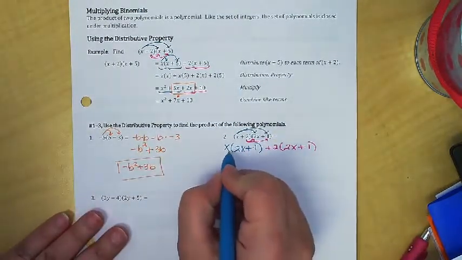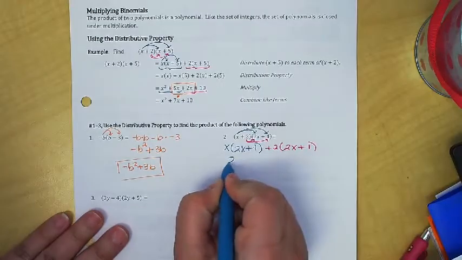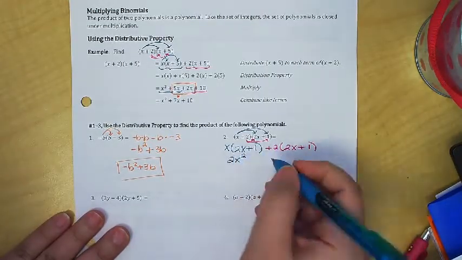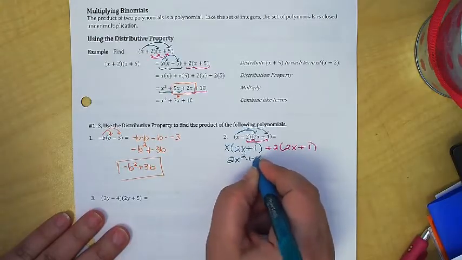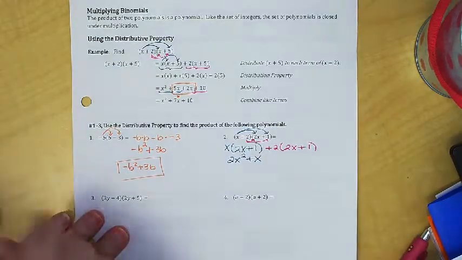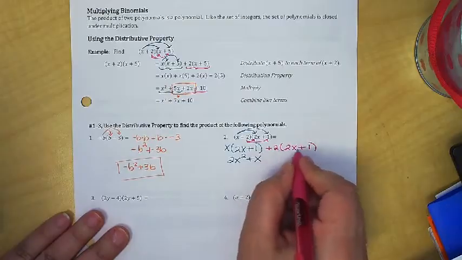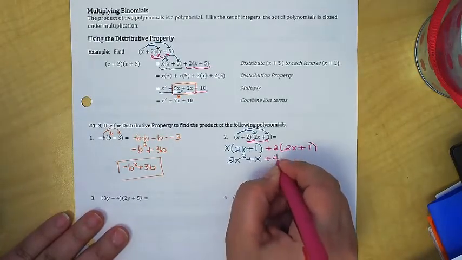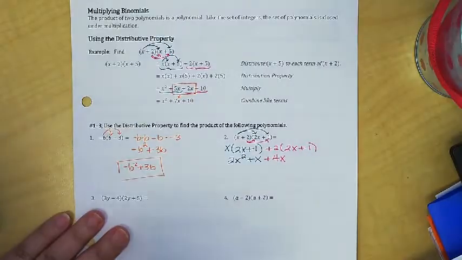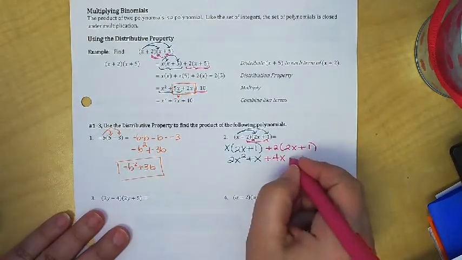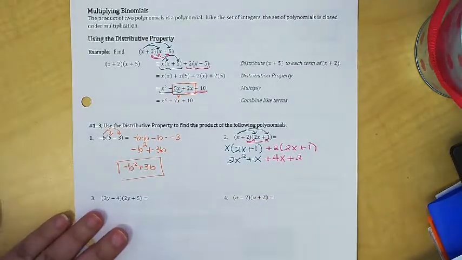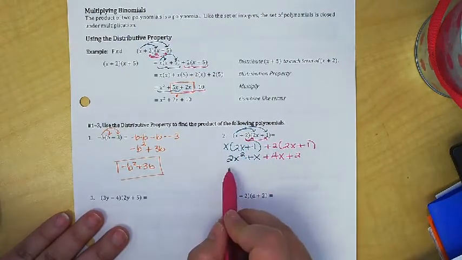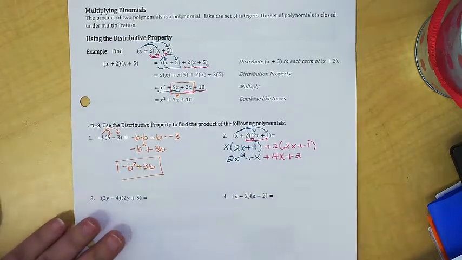So if I were just to distribute the x, x times 2x is 2x to the second power. And x times 1 is just 1x. So you can write 1x or just an x by itself. The second one, 2 times 2x, that's 4x. And then 2 times 1 is just 2. And like I said, if you're doing a 2 by 2, which is a binomial times a binomial, you should end up with 1, 2, 3, 4 products.